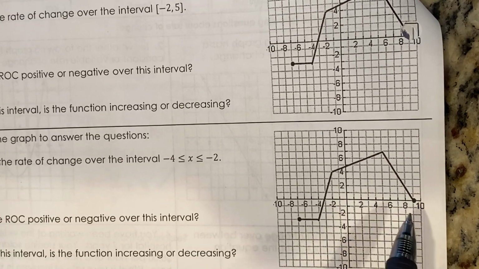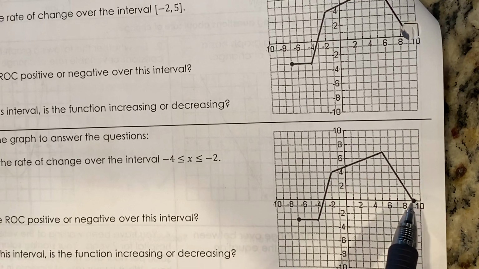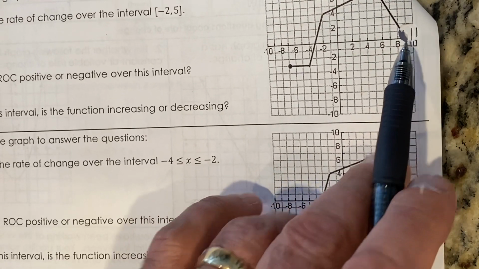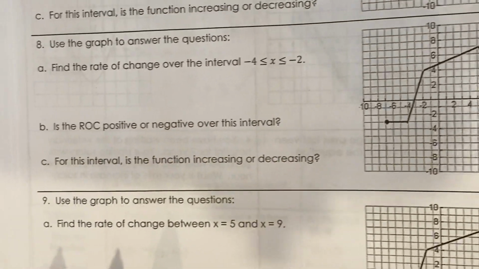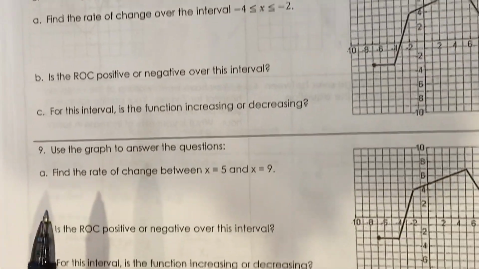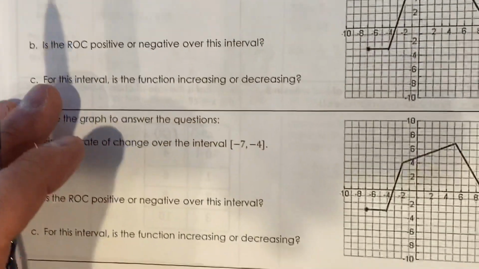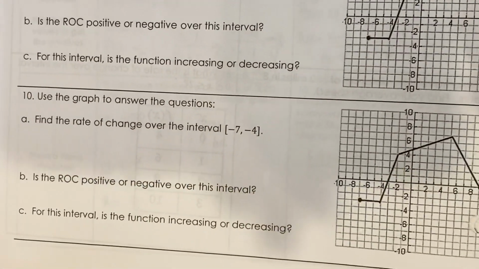Okay, so notice it's at 9 when x is 0, or 9 comma 0 is that point, because that's in the 3-hole punch. Okay. Number 9, answer this question, same graph. And then number 10, same graph, but it's asking you different questions.